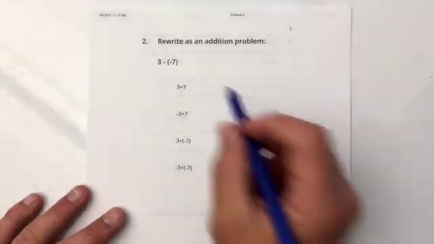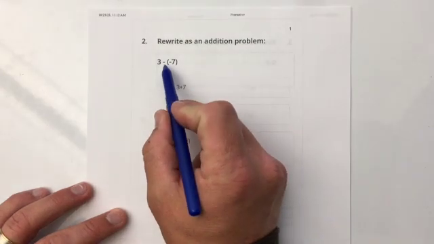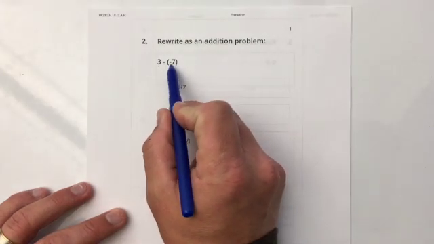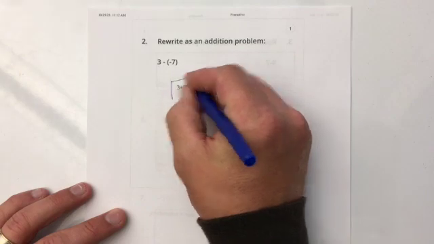Awesome. Question 2. 3 doesn't change. Change subtraction to addition. Change the -7 to +7. 3 plus 7.